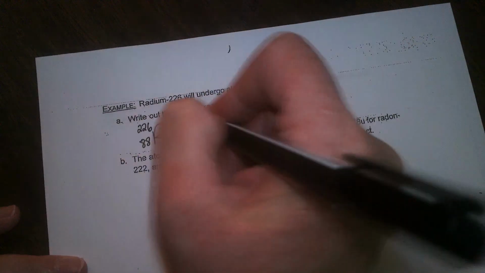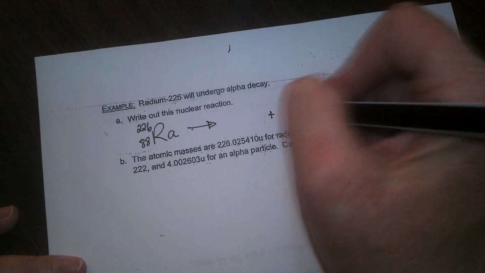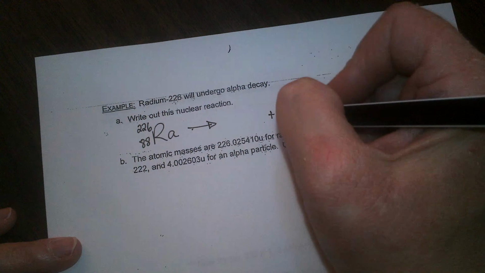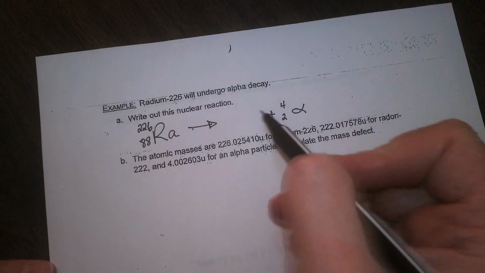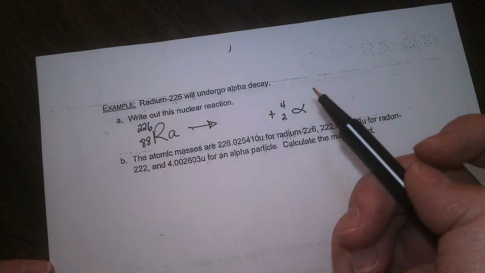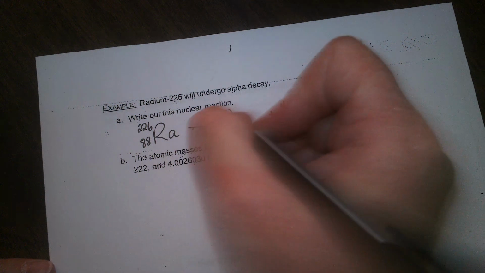All right. It undergoes alpha decay. So I'm going to get an alpha particle, which we know has 4 for an A and 2 for a Z. Okay. So what plus 4 will give me 226? 222.